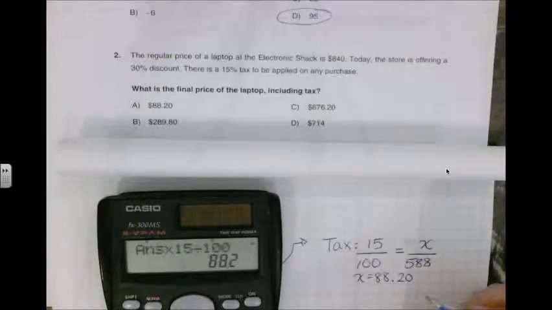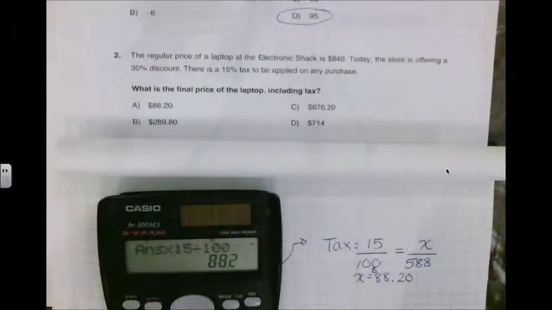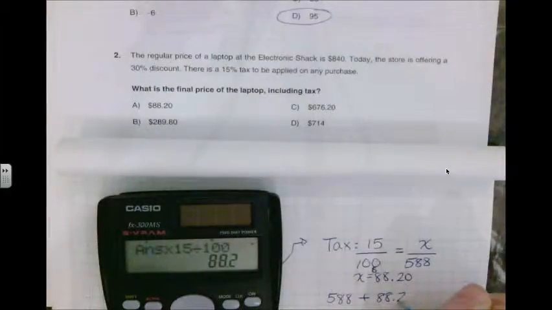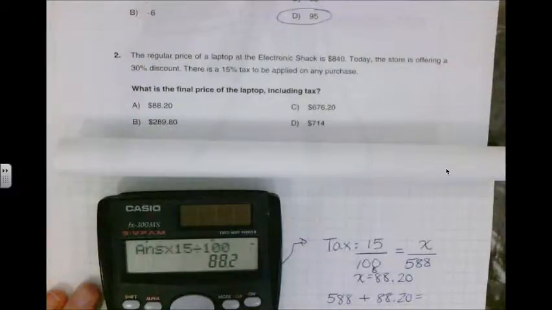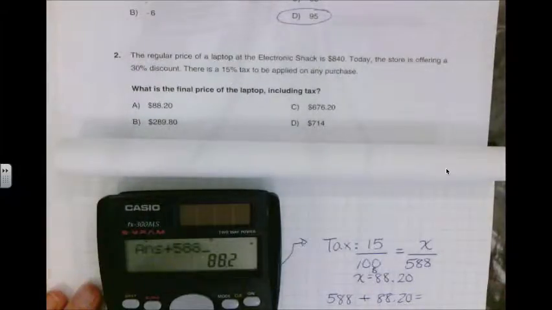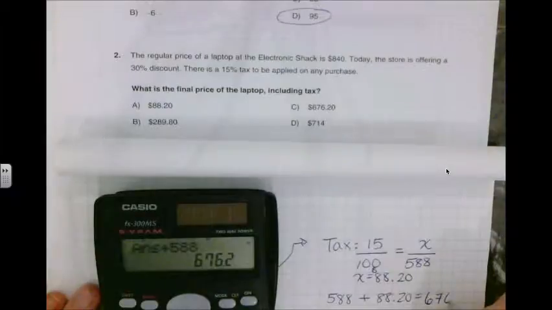You'll notice that this is one of the options as one of the answers, but there's a step that you have to do on top of this because this is the amount of tax that's added on top of the price. But the last thing is you take the price, $588, and you add the $88.20 on top of that because you're adding the tax. So you do plus 588, and you should get $676.20.